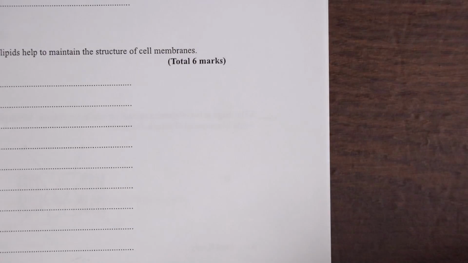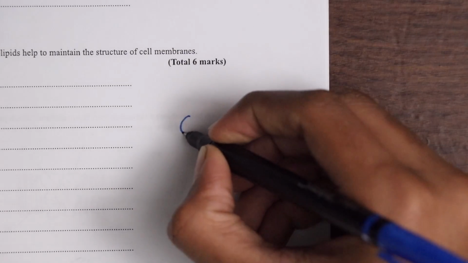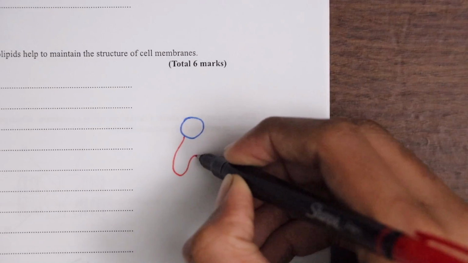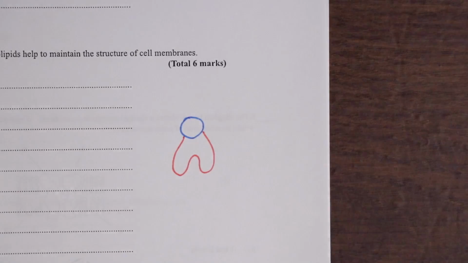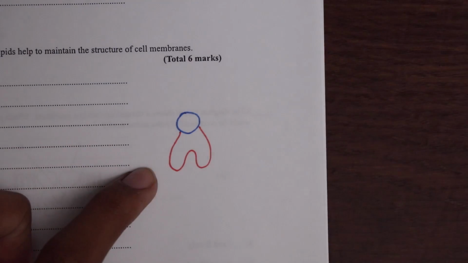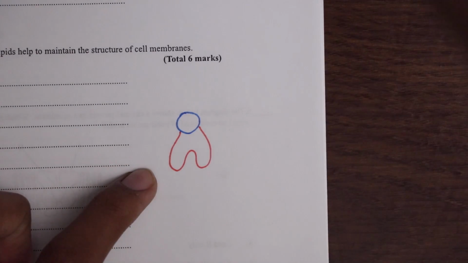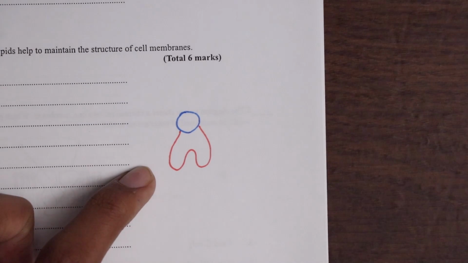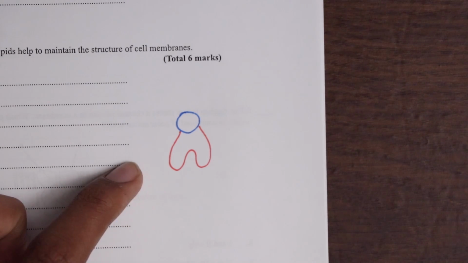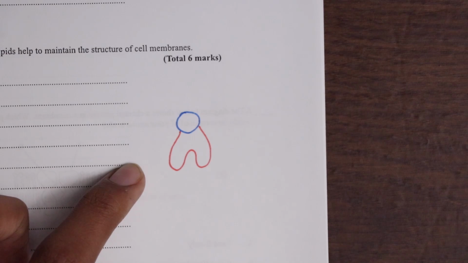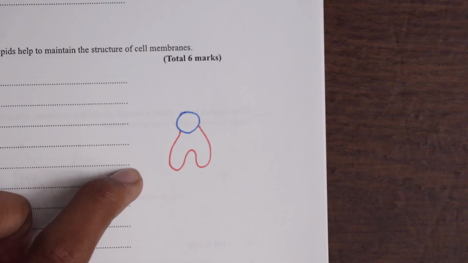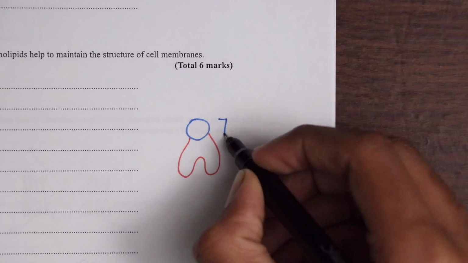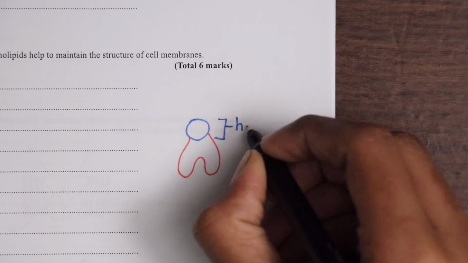Remember? Yeah, let's start over here. So we have one of these things, remember? And there are a lot of these composed inside of the cell. So it's asking how the structure and the properties of it help maintain the structure of the cell. Now, if you remember, the head is hydrophilic.